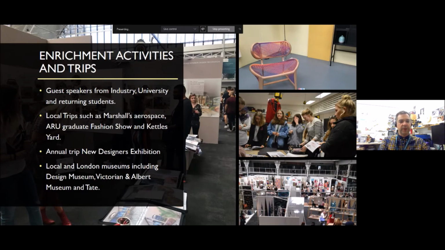Every year we go to the New Designers exhibition. Unfortunately, this year we couldn't. It was cancelled, like many things. But that is a really good trip we do at the end of the first year. Hopefully this year things will open up again by the summer. And that highlights all the graduating university programs.